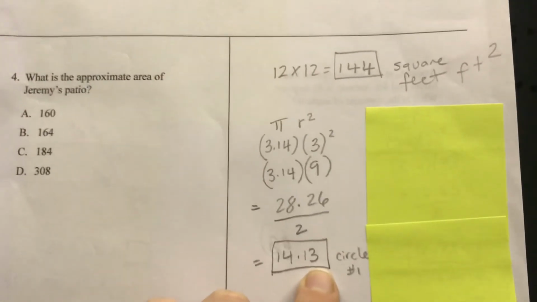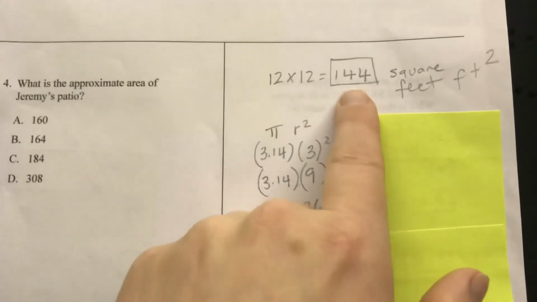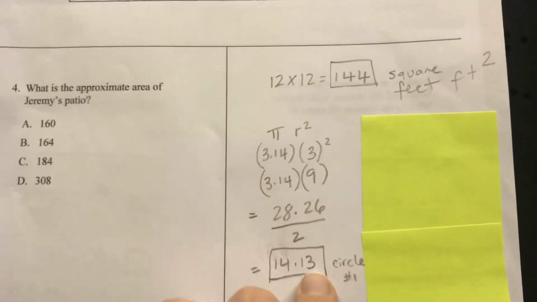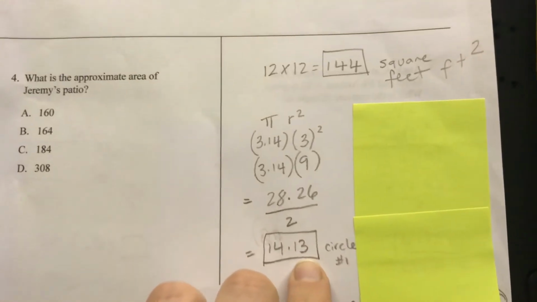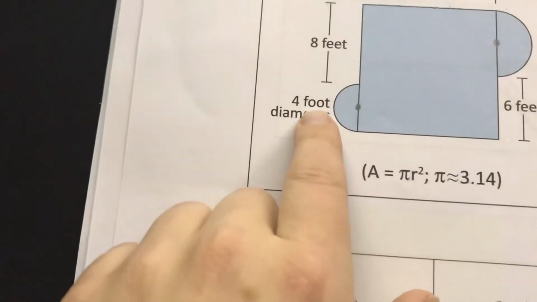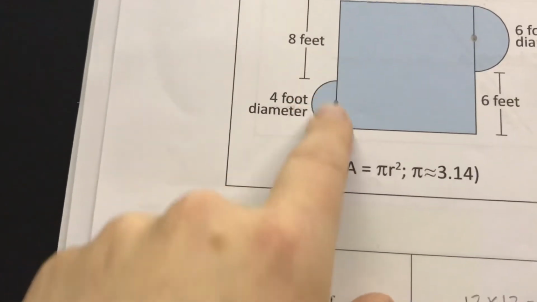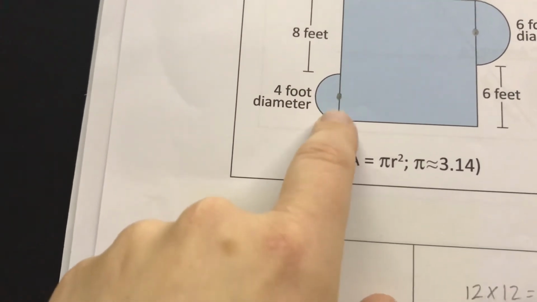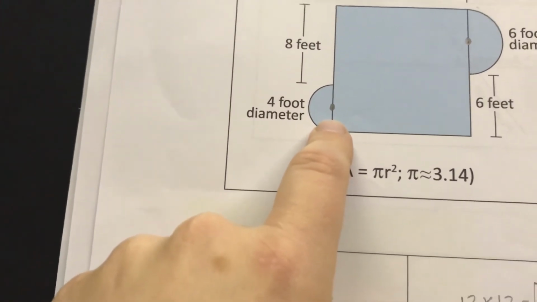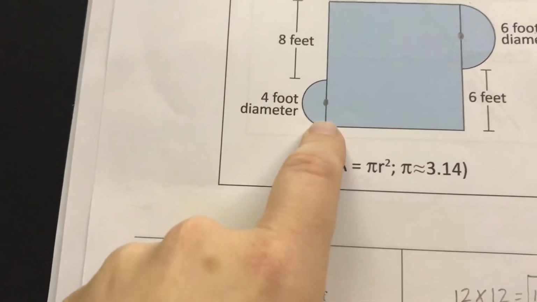Whew. Okay, so now I have two parts. I have the area of the square, and then I have the area of the circle. Okay, now circle number 2. My diameter is 4 feet. How long is my radius? Right, it's going to be 2. It's going to be half, right?